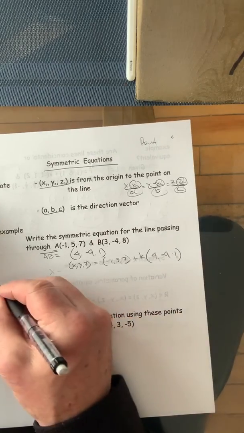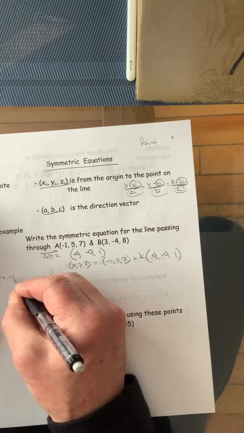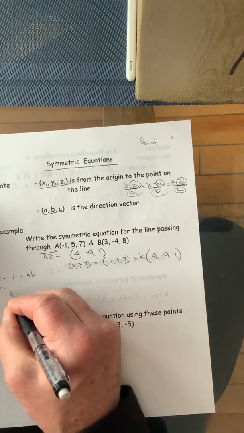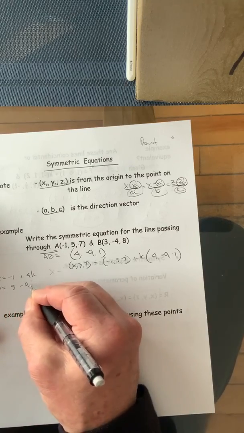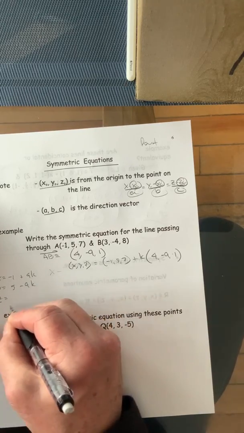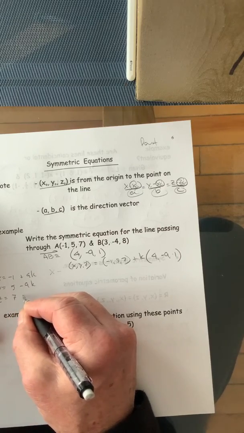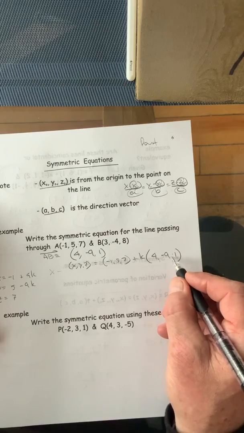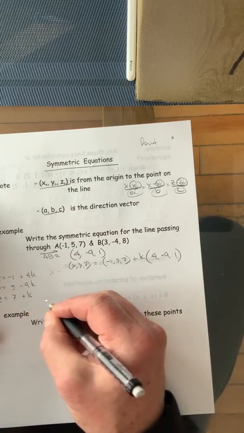The parametric equations will be x equals negative 1 plus 4k, y equals 5 minus 9k, z equals 7 plus k.